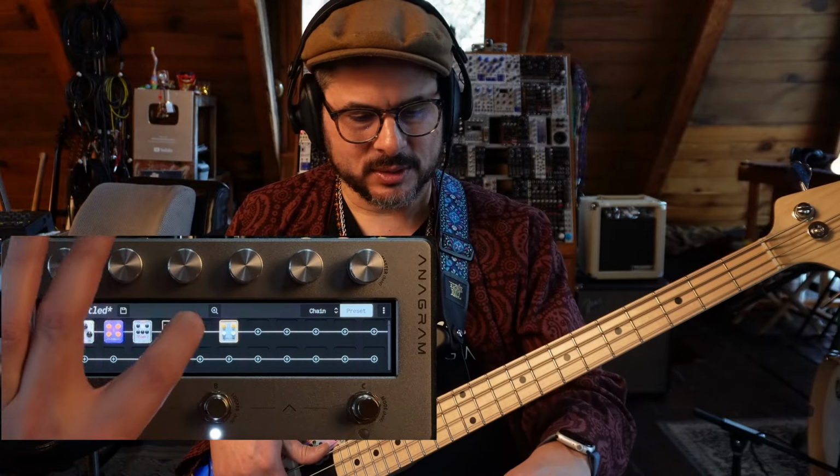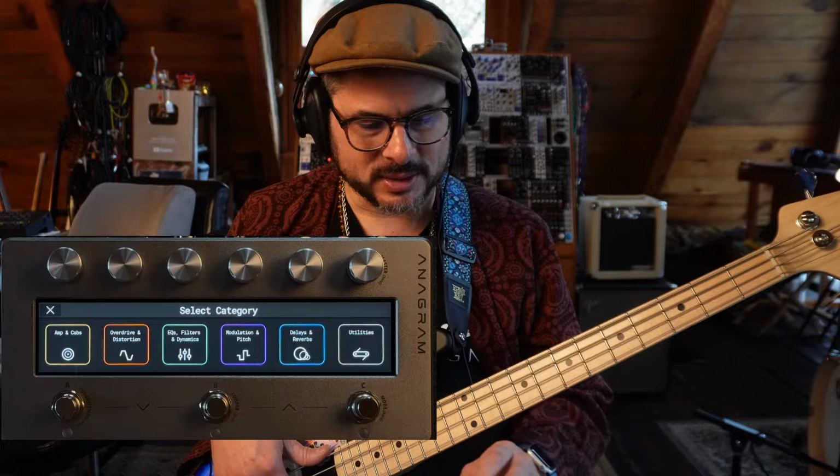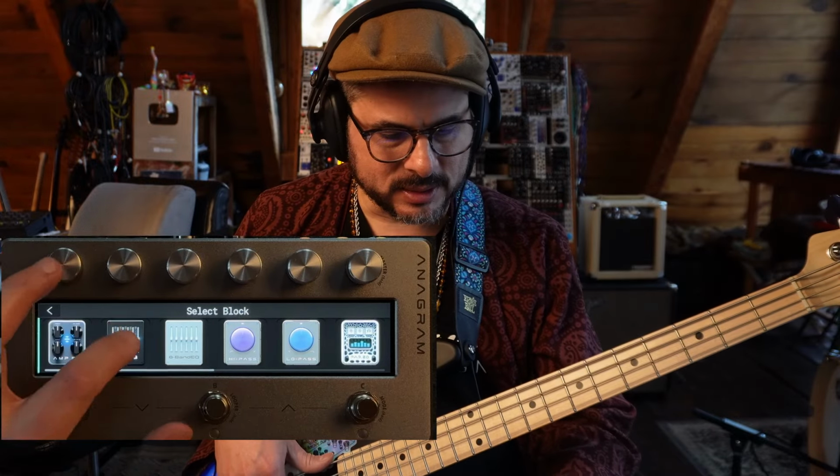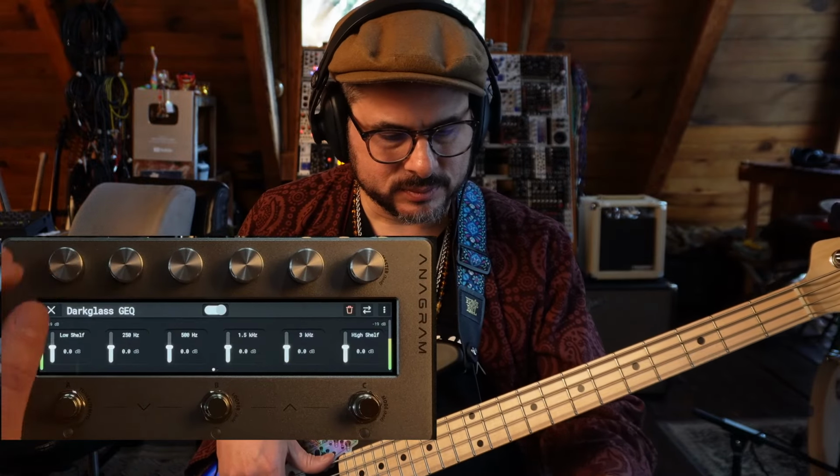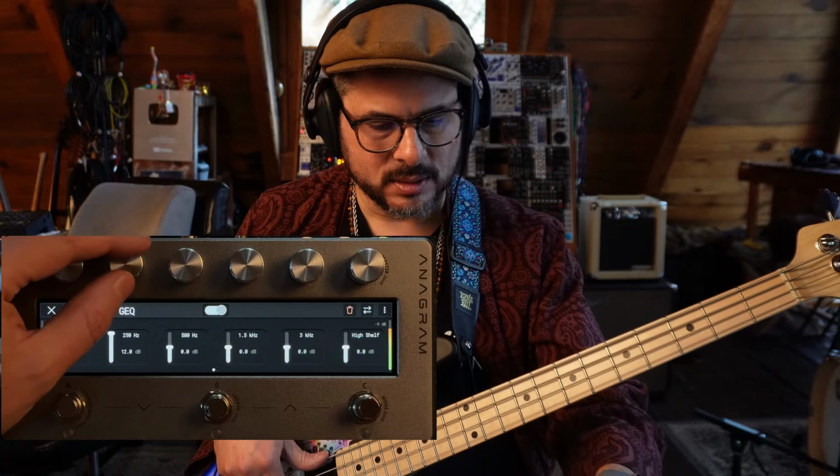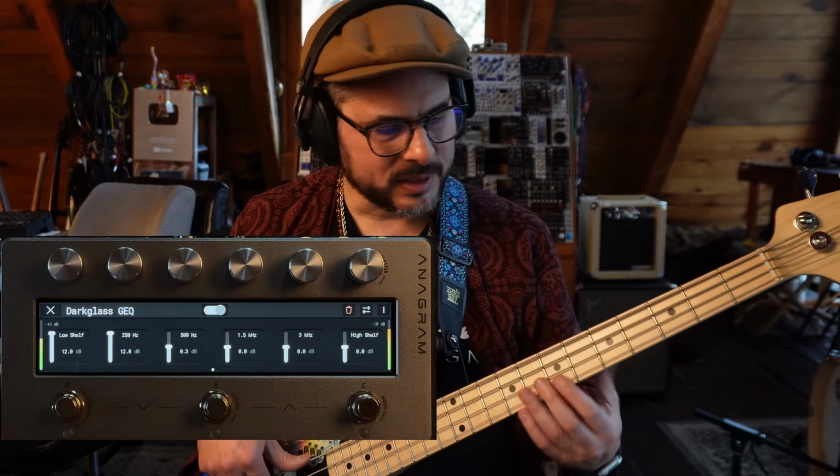So in fact, I'm going to use an EQ before the compressor, and it can be maybe this EQ right here. And just make it more beefy.